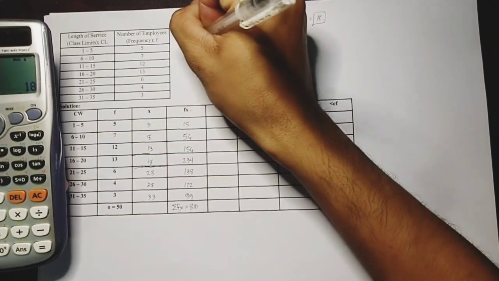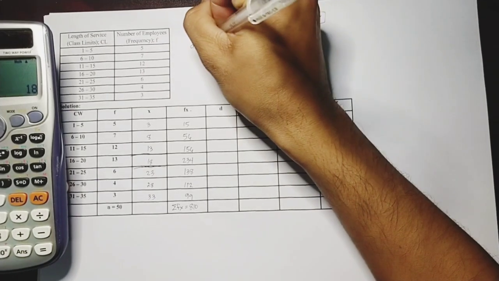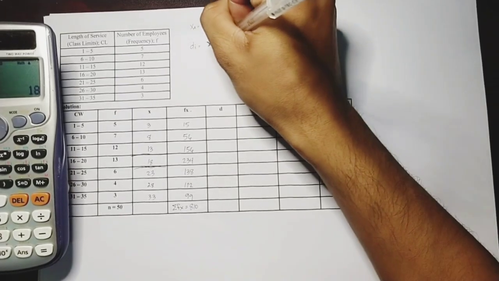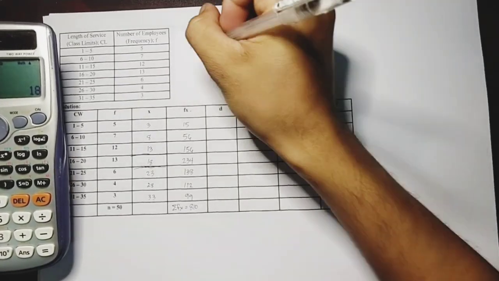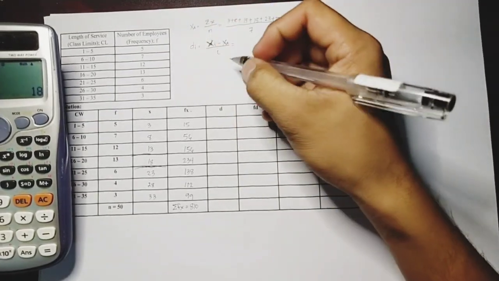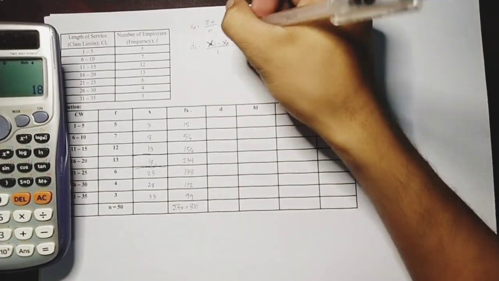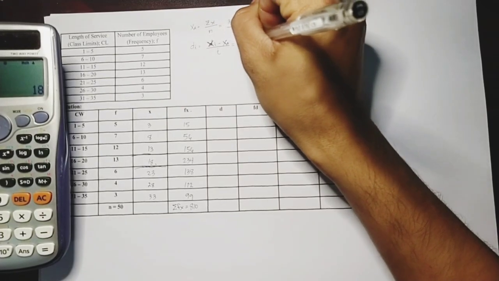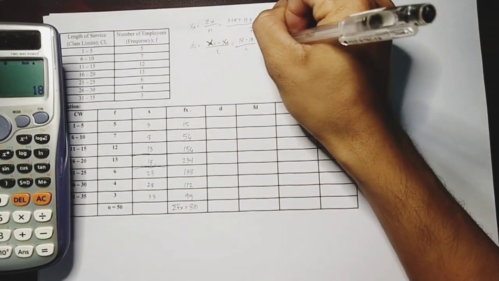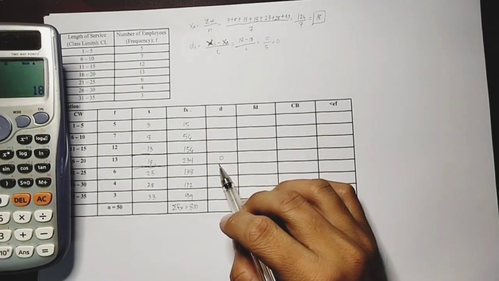So, since nakuha na natin ang formula ng ating deviation or d sub i is equals to x sub i minus x sub A or our assumed mean. Diba? And it should be over our class interval. So, here, for example, start tayo dun sa ating midpoint class. So, we have 18 minus 18, divided by 5. The answer is 0 over 5 and then it is 0. So, meaning to say 0 na yung deviation natin dito.